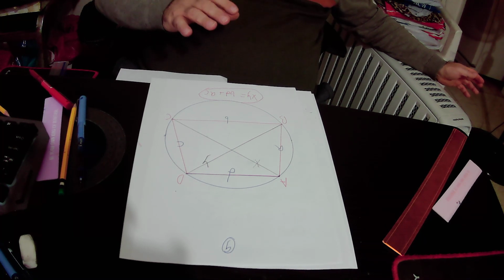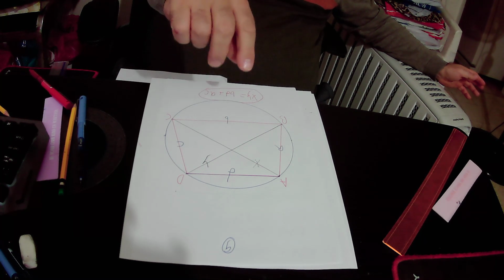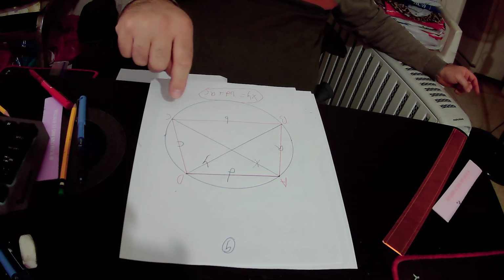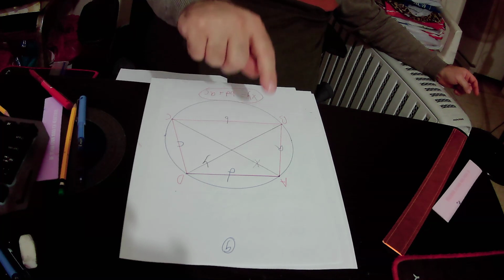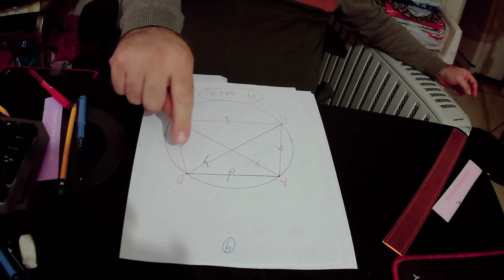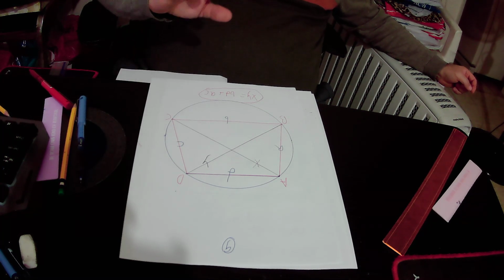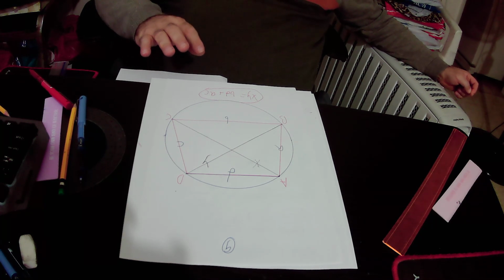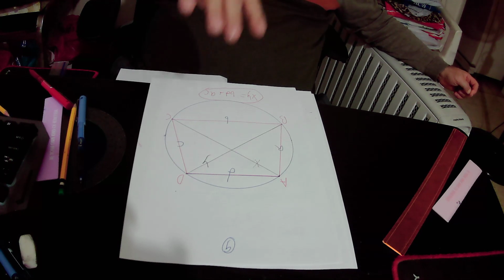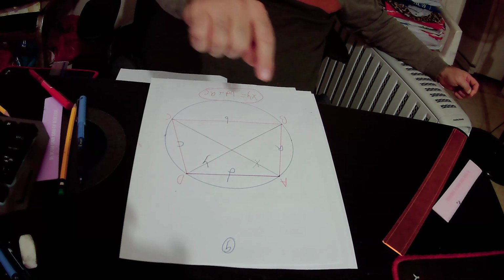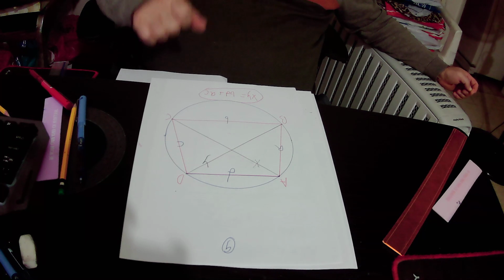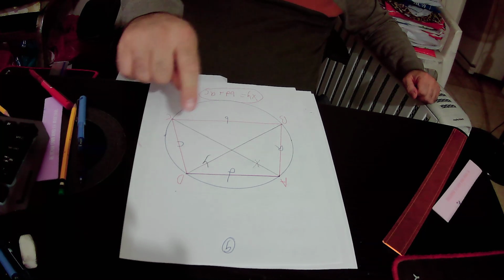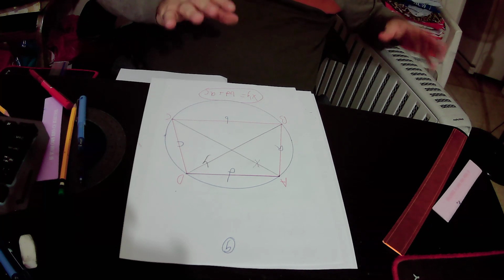number 3, and also quadrilateral ABCD has two diagonals. It has diagonal AC that equals X units in size, and it also has diagonal BD that equals Y units in size. Then according to rule number 3, whenever you have a quadrilateral that is inscribed by a circle, the product of its diagonals, that is to say X times Y, equals the sum of the products of its opposite sides.